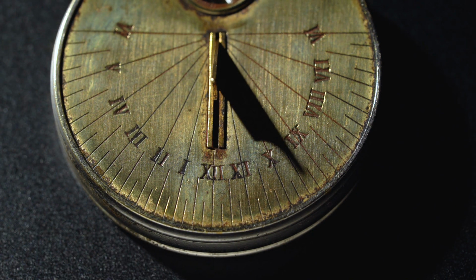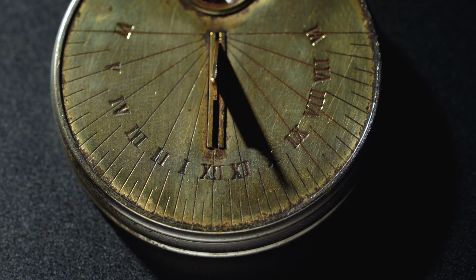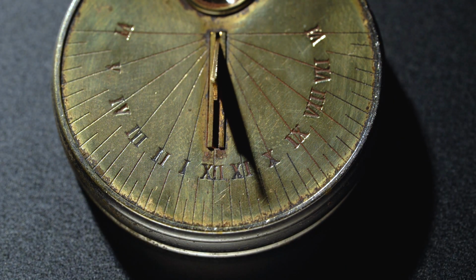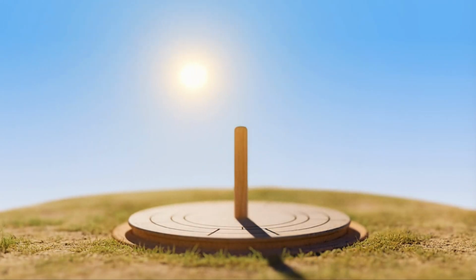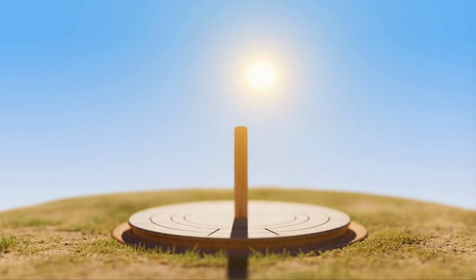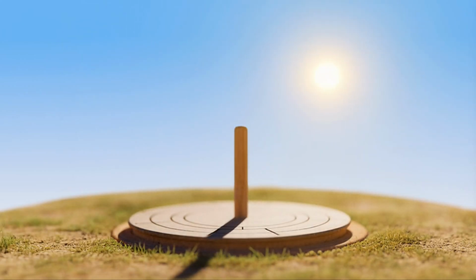Ancient tools of light and time. Thousands of years ago, before mechanical clocks existed, civilizations used shadows to measure time. The earliest sundials were simple sticks called gnomons placed upright in the ground. As the sun moved across the sky, the stick's shadow shifted in predictable patterns.